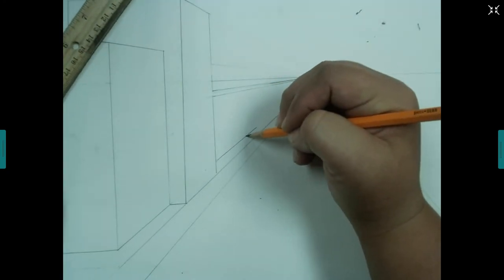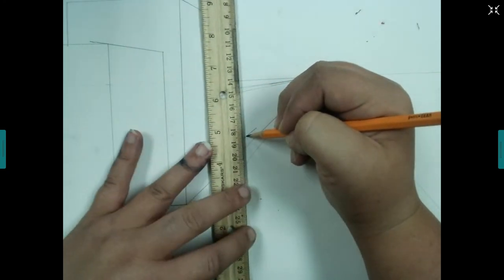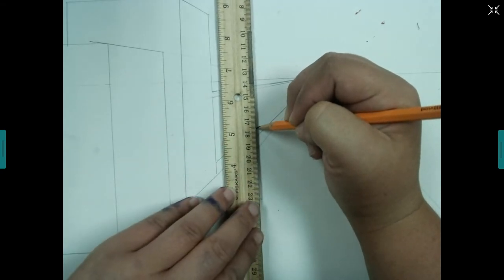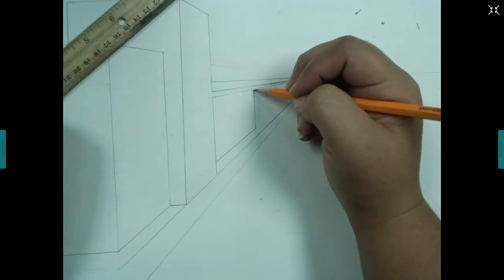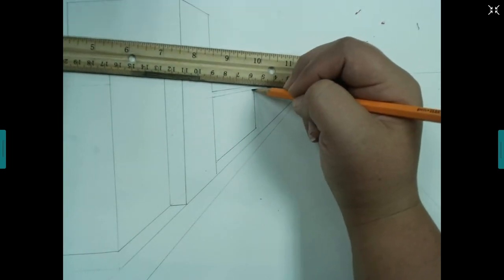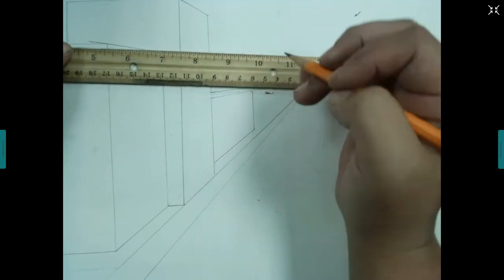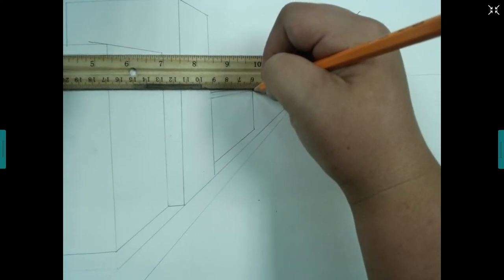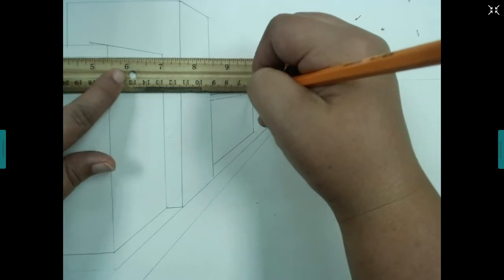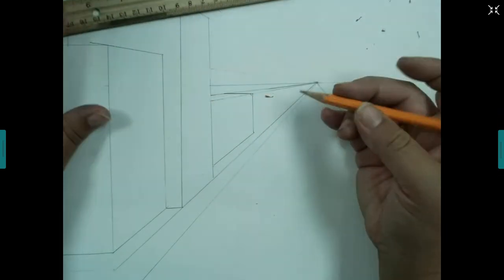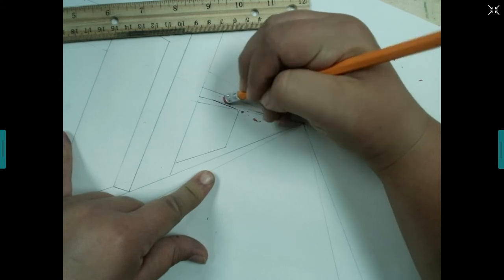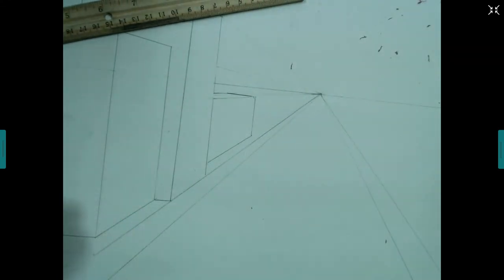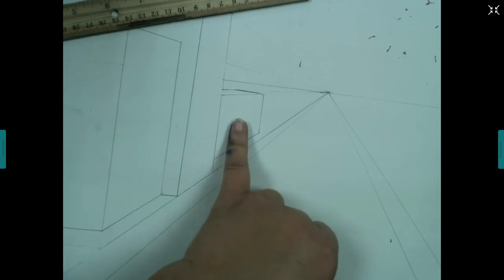Okay, and then I'll define that back edge. And now for the top of this building, I'm going to do a horizontal line like this to define the back edge of that box. These will be like that.